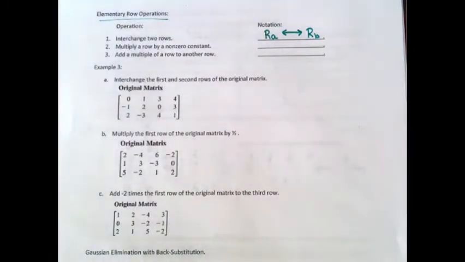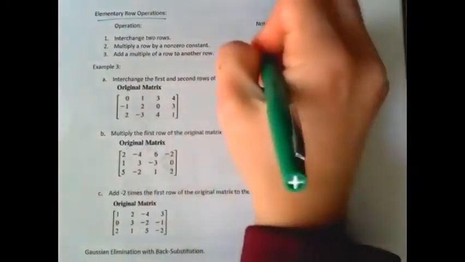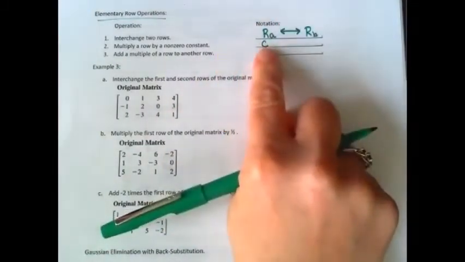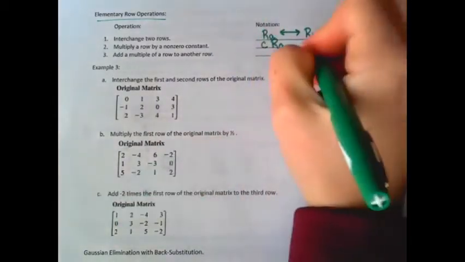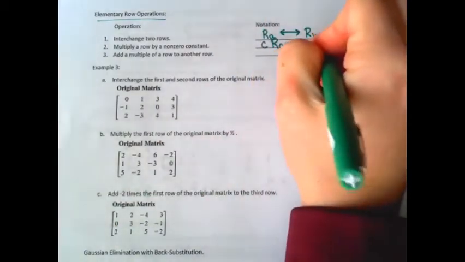We can multiply a row by a non-zero constant. So I could take any non-zero constant like C and multiply it by any row, and we'll just say row A again, or row 1. And we just have to make sure C is never equal to 0, because if I multiply by 0, what's going to happen to every single one of those numbers? It's going to be 0, so it just cancels everything out, right?